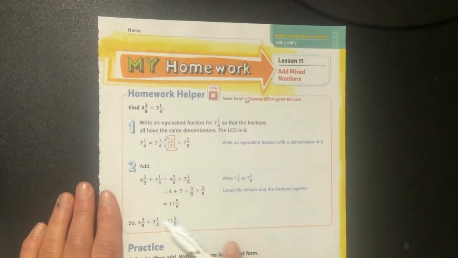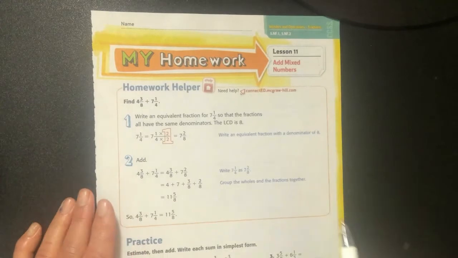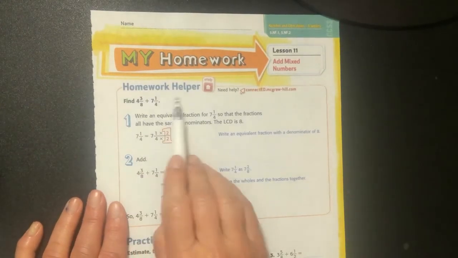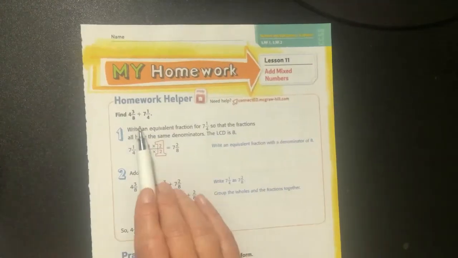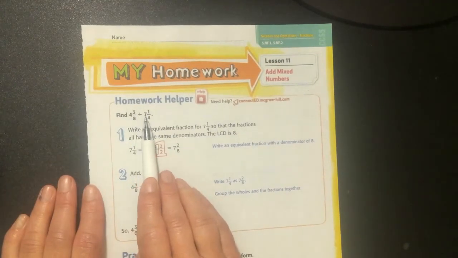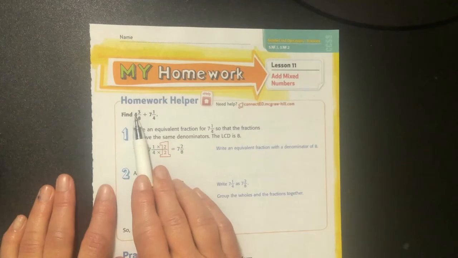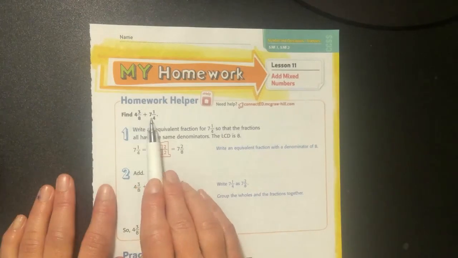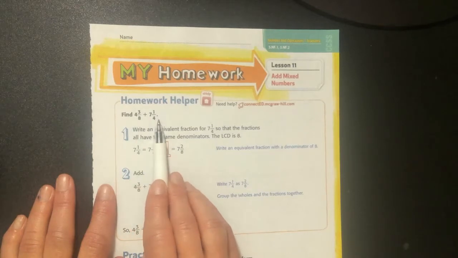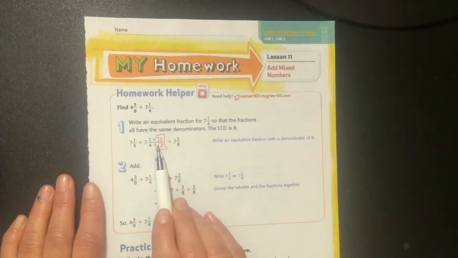So we're adding mixed numbers, same thing we did for the lesson, and they always give me a sample problem that I'm going to be doing on my homework. So here's my sample problem, 4 3/8 plus 7 1/4. Hopefully you see, right, I can't add 8 plus 4 in fractions. Nope. I have to change my denominator so they are the same number at the bottom. So I'm going to change them to an 8.